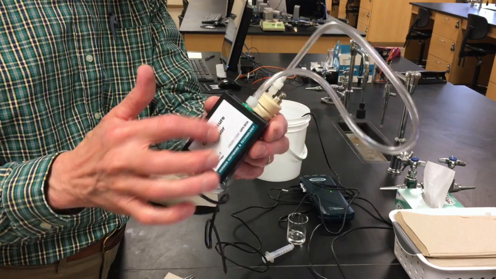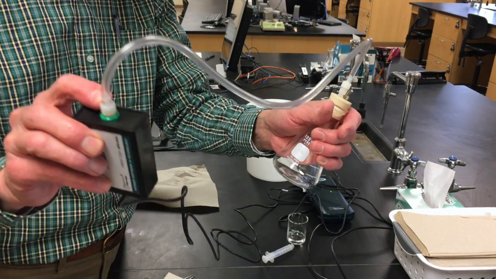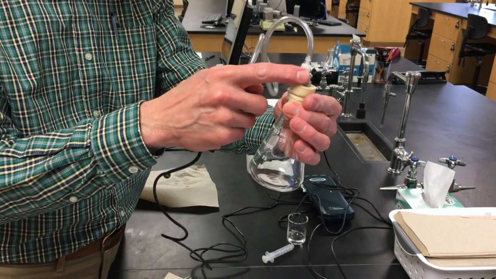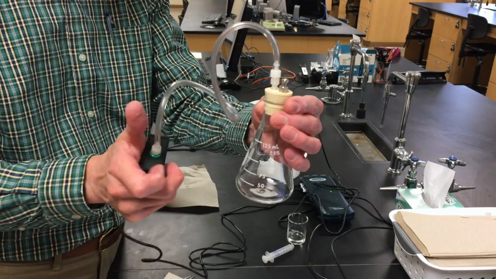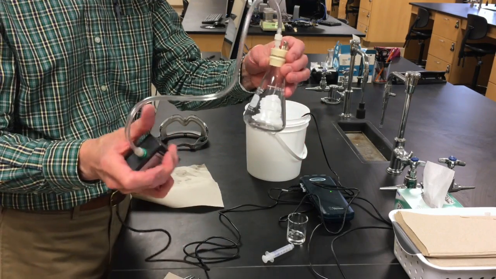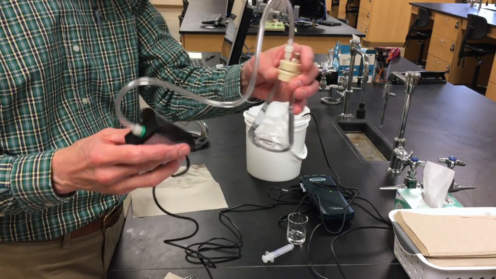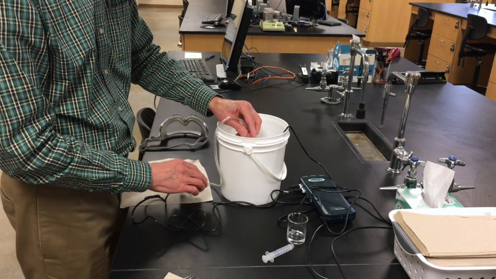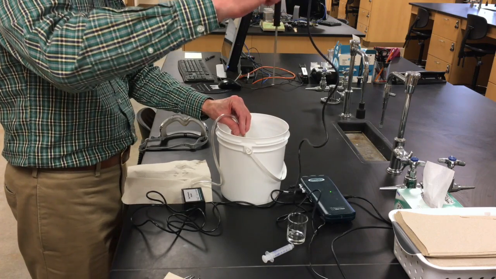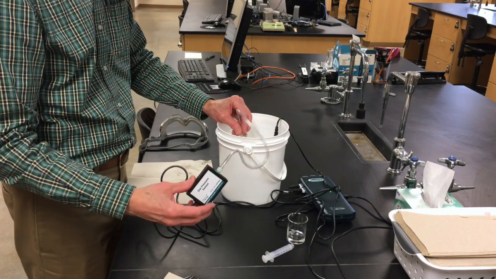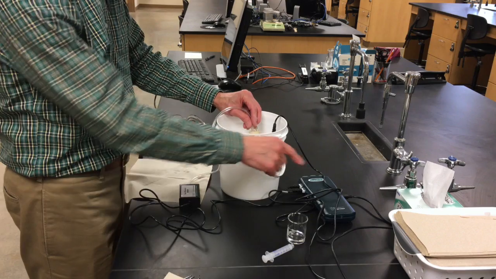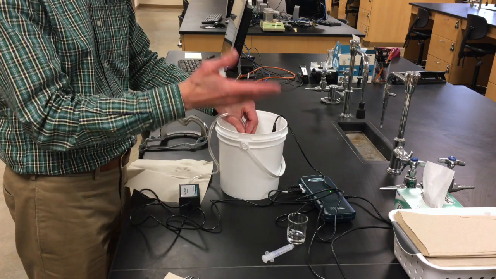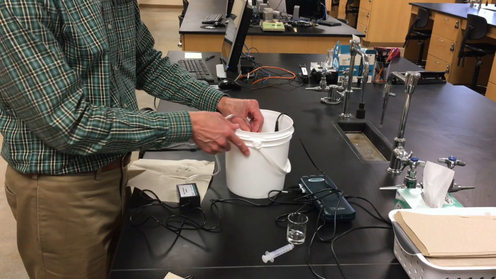So now the sensor itself is sealed. There's a good seal there. There's a good seal here. The only opening now is this metal port. And that's the way we want it when we're measuring the air pressure. We're going to put this into the water bath. We've got our temperature probe in here. We've got our gas sensor hooked up to the Vernier interface box, and so we'll be able to measure the gas pressure at this point.